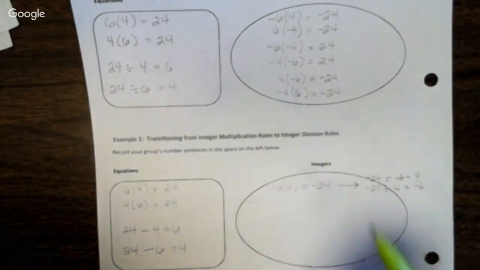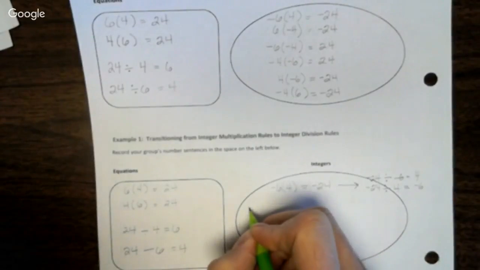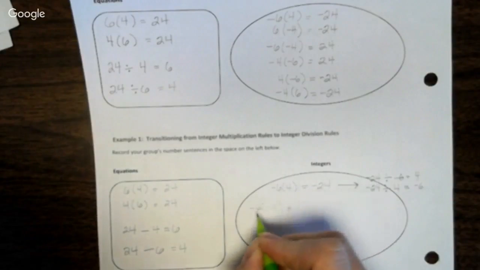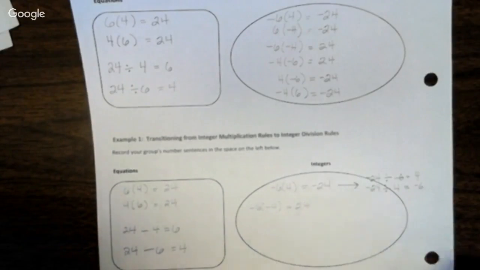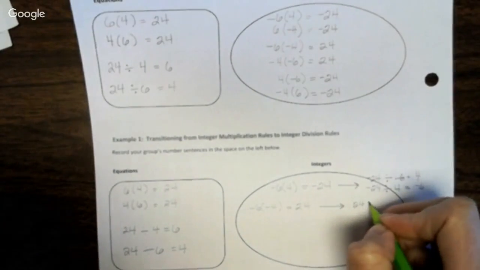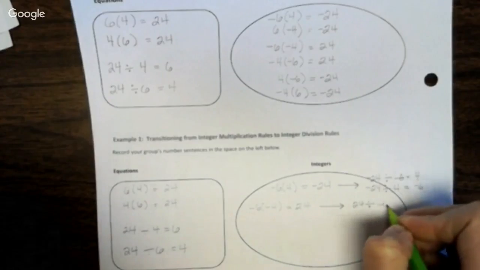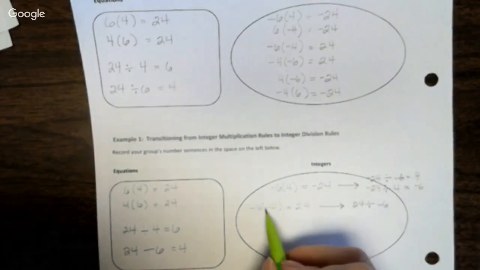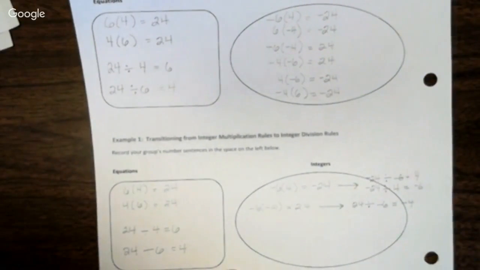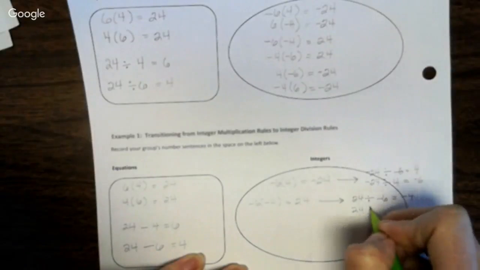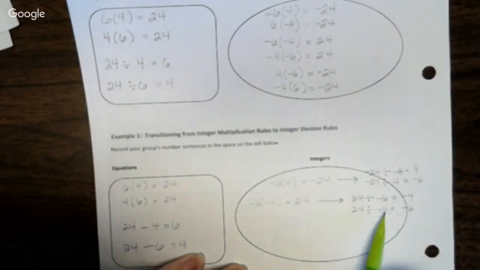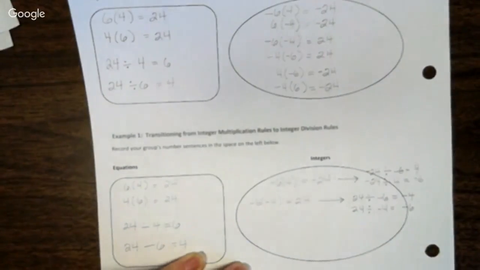Alright, let's take the next group. Let's take negative 6 times negative 4. Negative times negative is positive. Now let's relate that to division. So 24 divided by negative 6. What number do you have to multiply negative 6 by to get positive 24? And that would be negative 4. And 24 divided by negative 4 would be negative 6, because negative 6 times negative 4 is positive 24.